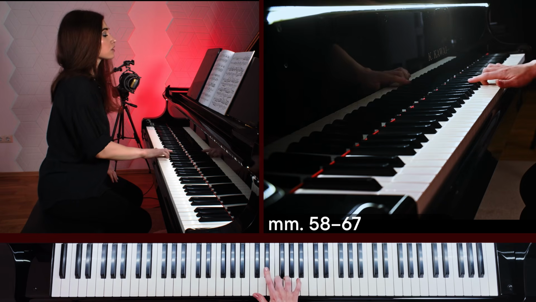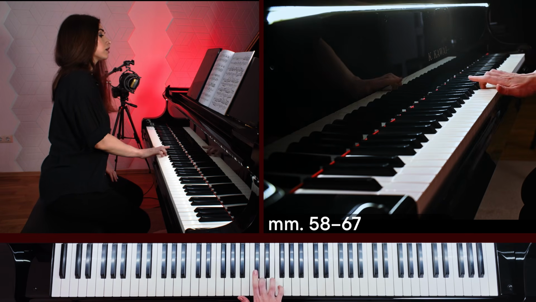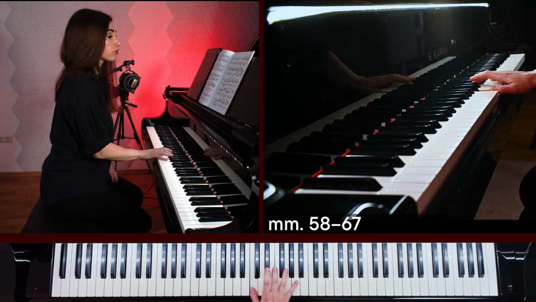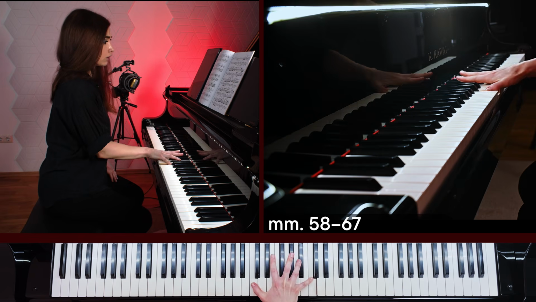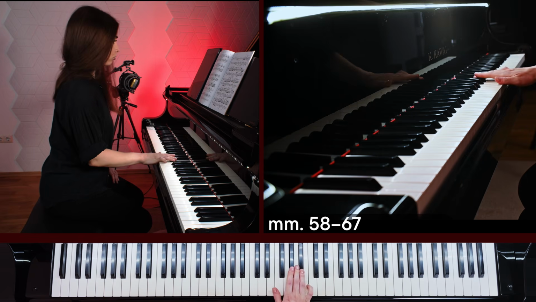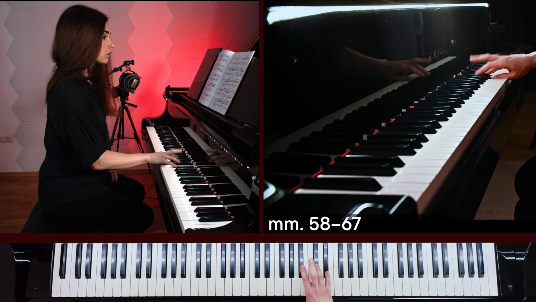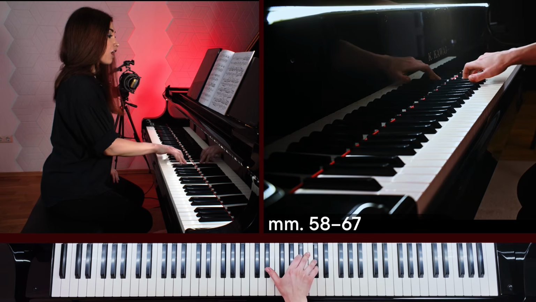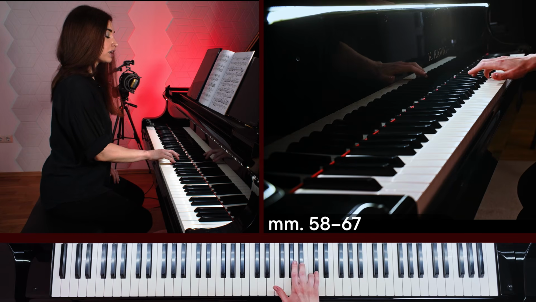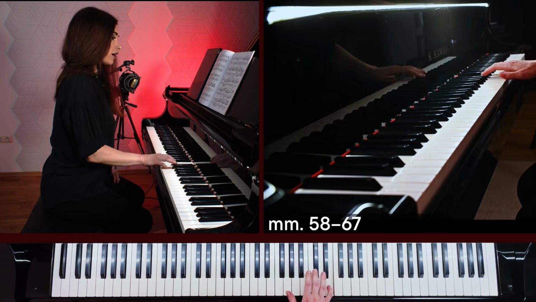And phrase it. That's the key. Lean off, lean off. No pedal right now for you. All bare and raw as it should be in the beginning for clarity.